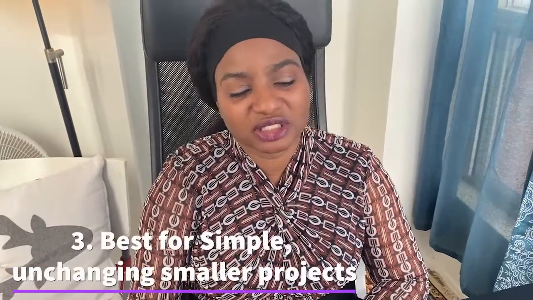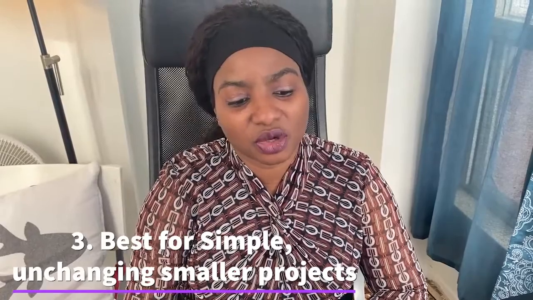objective. 3. Best for simple, unchanging, smaller projects. It is best used for small projects that are unlikely to change. Waterfall works well for smaller projects where requirements are clearly defined and well understood.